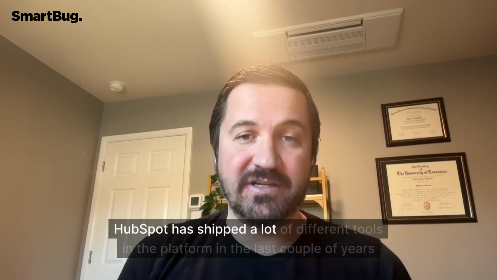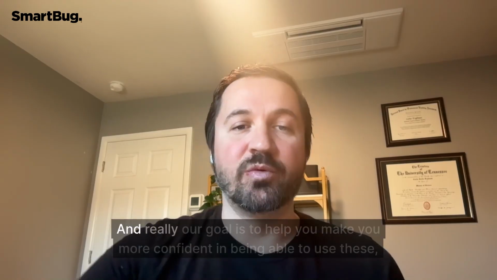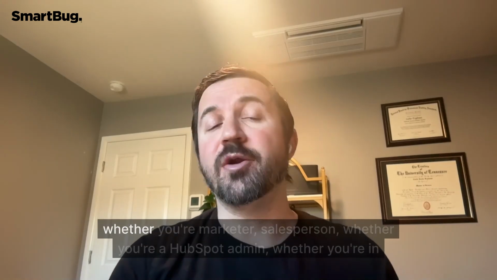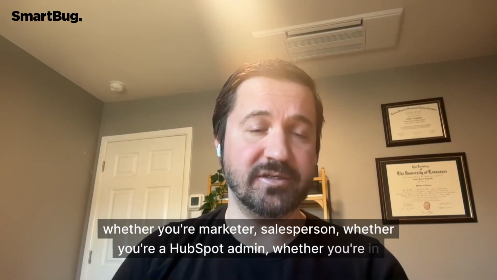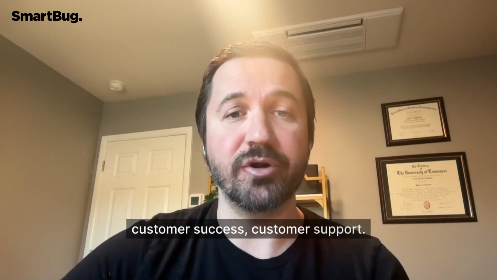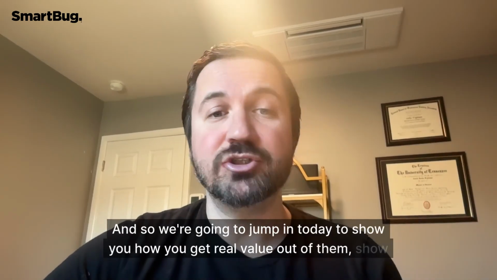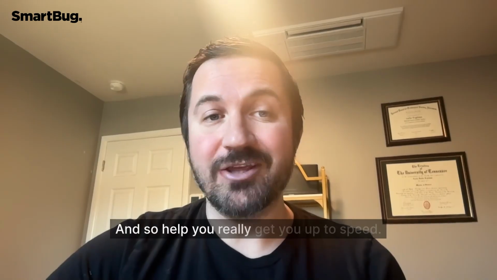HubSpot has shipped a lot of different tools in the platform in the last couple of years related to AI. Really our goal is to help you, make you more confident in being able to use these, whether you're a marketer, salesperson, whether you're a HubSpot admin, whether you're in customer success, customer support. And so we're going to jump in today to show you how you get real value out of them, show you where they are inside the platform, and so to help you really get you up to speed.